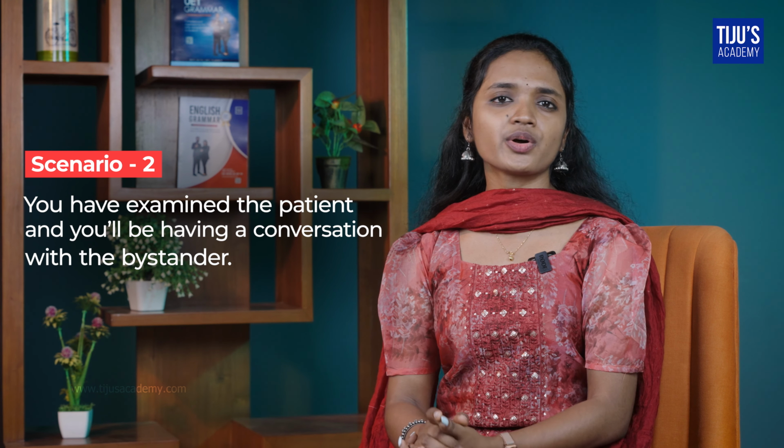Now let's look into the next scenario. The third scenario: in such a situation, you have already examined the patient, you're going to have a conversation with the bystander, and the patient is not present for the conversation. So in such a situation also, we got an idea that we have carried out the examination of the patient and we're going to have a conversation with the bystander. So how do we start such a situation? Here also we'll be inquiring the patient's name during the 3 minutes preparation time, and when we start the conversation, we can just say, "Well, I have completed the examination on John. Could you please remind me of your name once again?" This is it. So this is only required in this sort of a situation. I hope you got it.